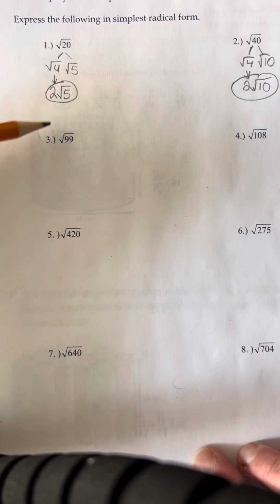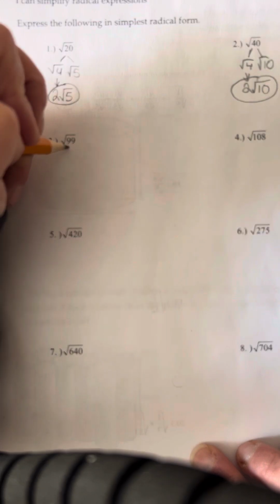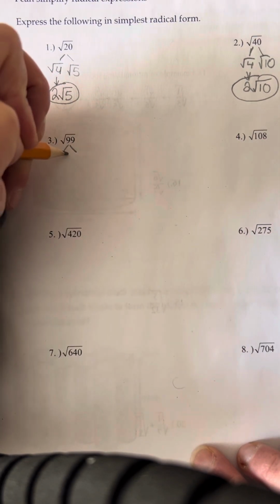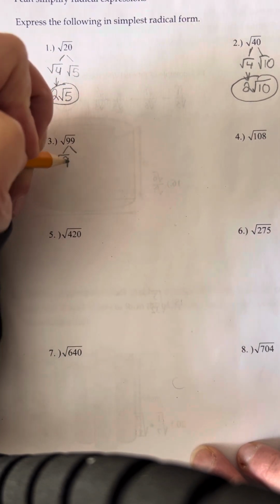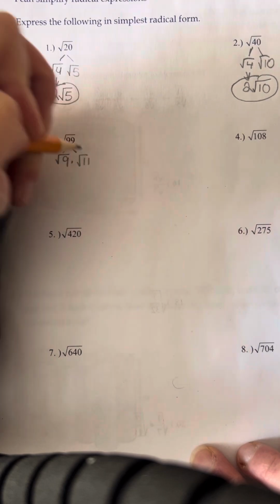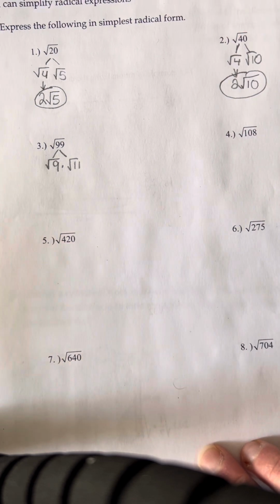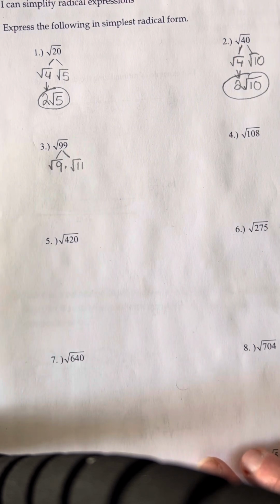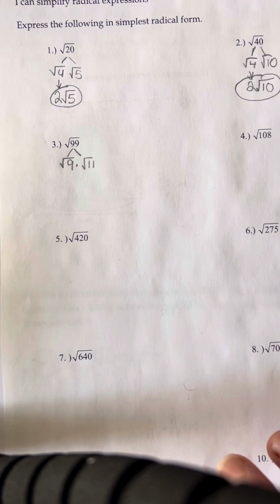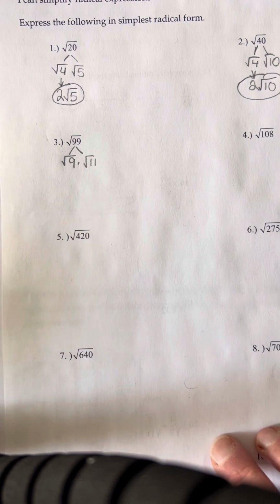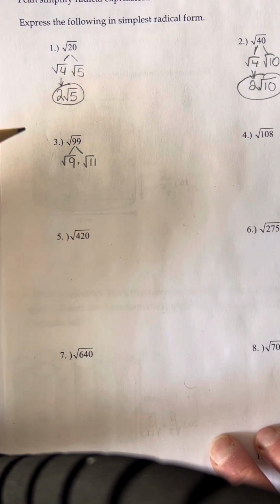All right, so we're taking a look at this one, 99. Think about two numbers that multiply to give me 99, one of which is a perfect square. If you can find that, great. If you can't, sometimes it's harder than others, especially if the numbers are pretty big. In which case, it's okay. It's not to say that you can't do it. It's almost like reducing a fraction. You can do it, it just will take longer if you don't pick the highest perfect square possible. So in this case, the perfect square right here is 9.